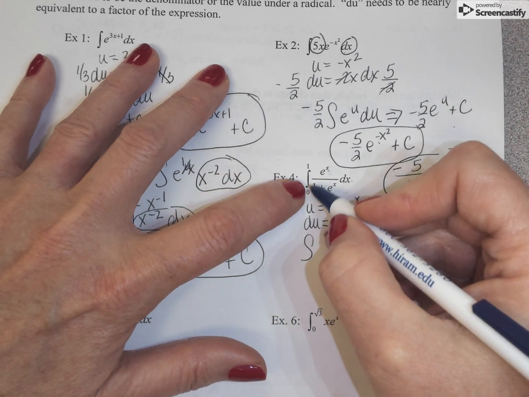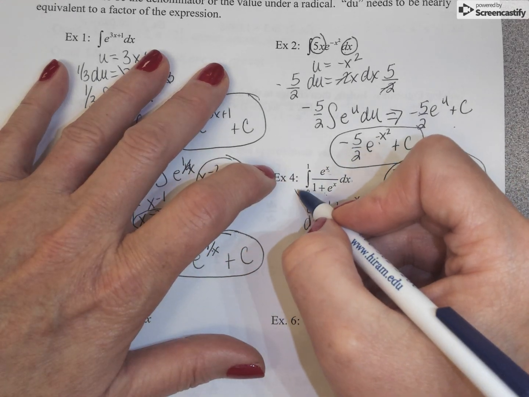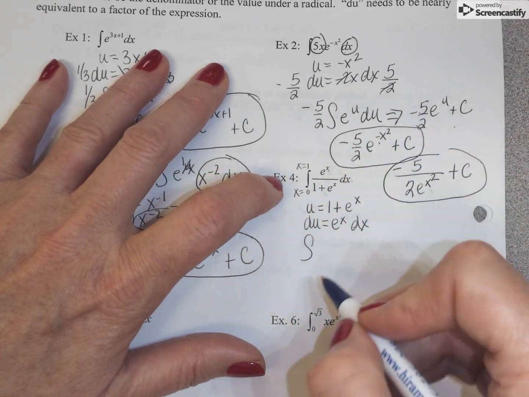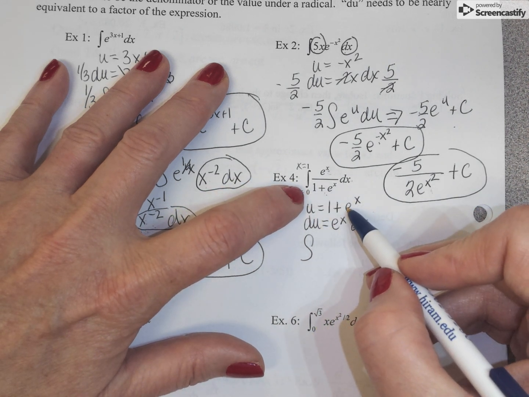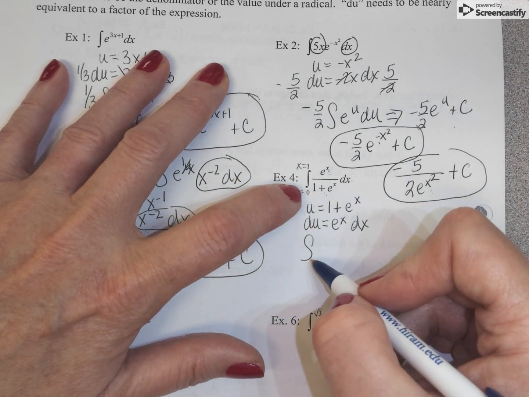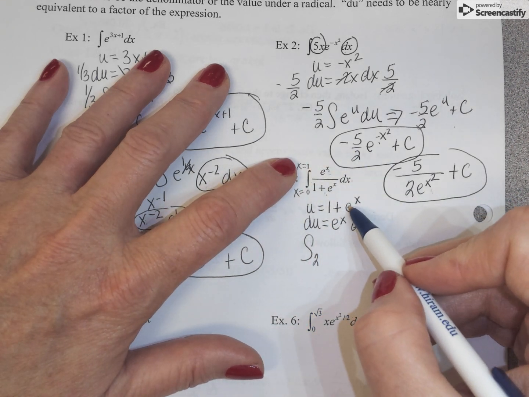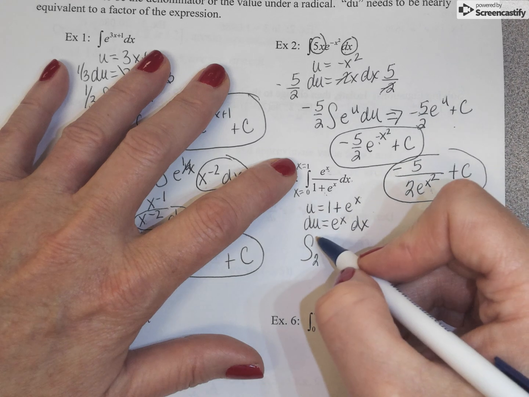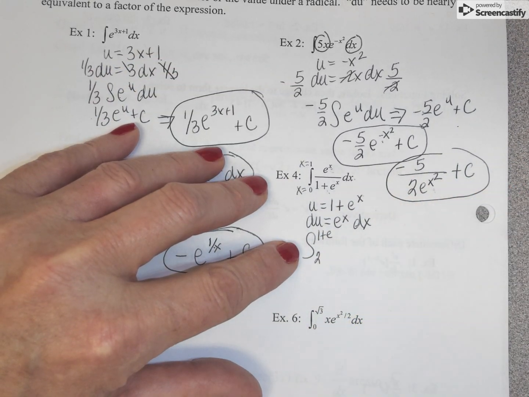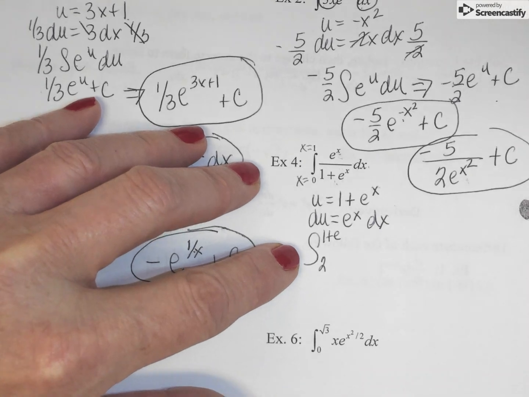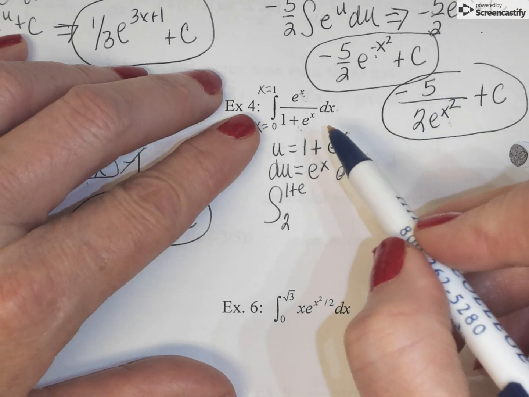Now, I'm going to change these values so that they're going to be u's instead of x's. This is an x now, this is an x now, but now I'm going to make them u's. So plug in the x's. e to the 0 is 1, plus 1 is 2. Now this is a u value. Plug in 1. e to the first is e, plus 1 is just 1 plus e. So now we've got u values here, and that's going to be a lot easier because now I'm not going to have to go back to x's. I'm just going to stick with u's.